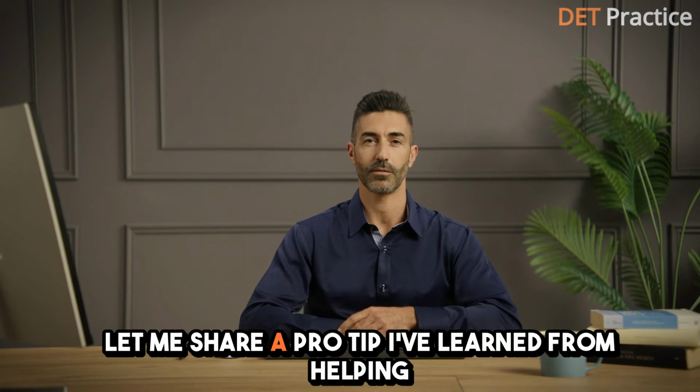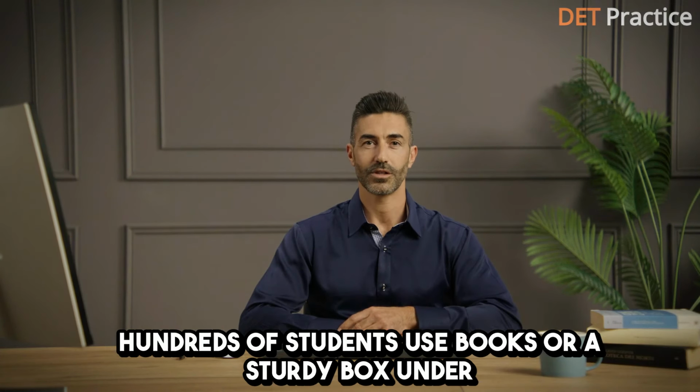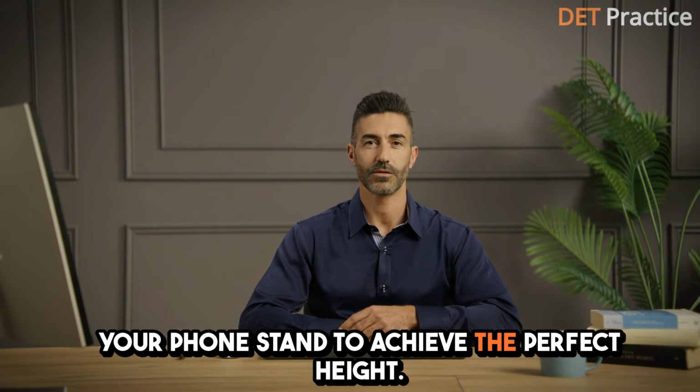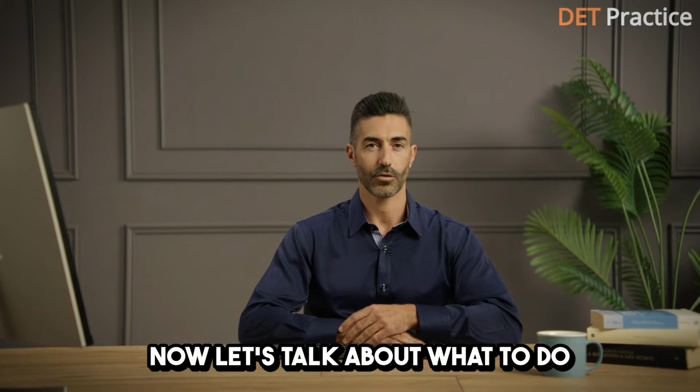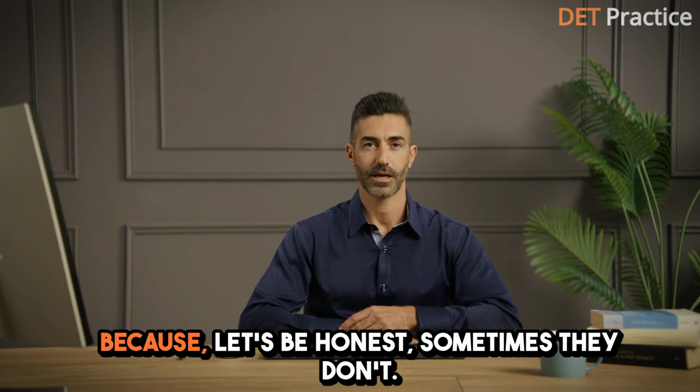Let me share a pro tip I've learned from helping hundreds of students. Use books or a sturdy box under your phone stand to achieve the perfect height. Just make sure whatever you use is completely stable. Now, let's talk about what to do when things don't go as planned. Because let's be honest, sometimes they don't.